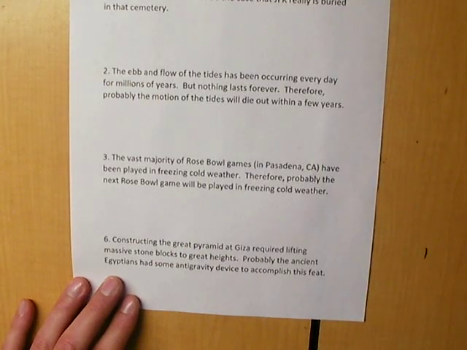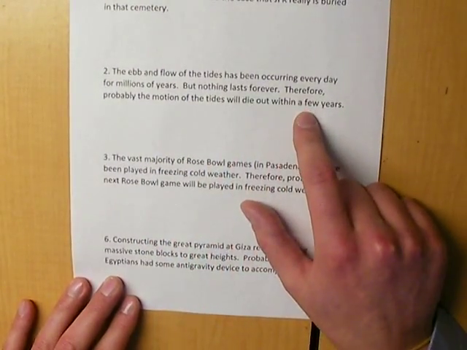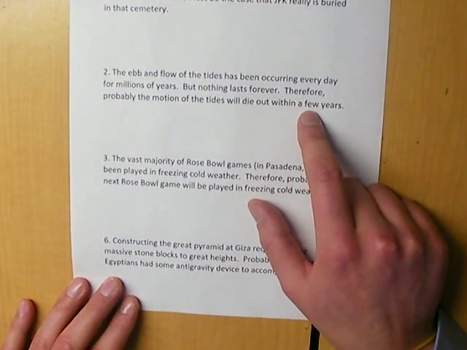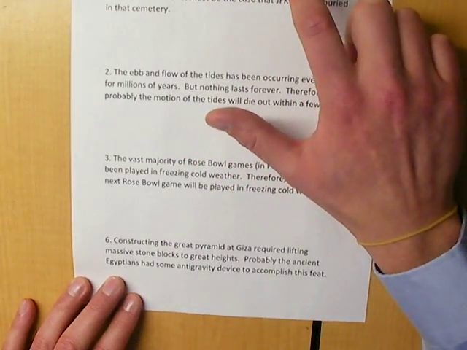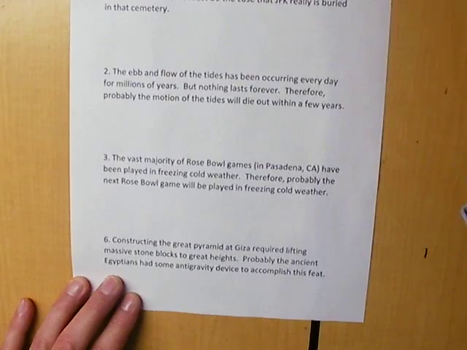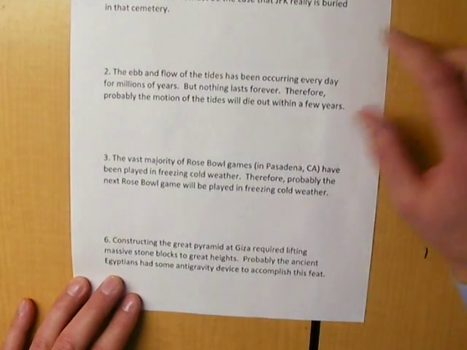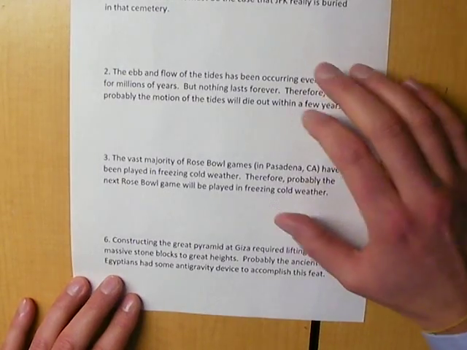Therefore, the ebb and flow of the tides will probably continue for the next several years. Maybe not indefinitely. We know eventually the sun's going to burn out. Maybe the universe will suffer a cold death. But it would be quite surprising if this motion died out within the next few years. That's incredibly unlikely. So this one is weak, and that means automatically that it's uncogent. Weak inductive argument, automatically uncogent. It doesn't matter the truth value of the actual premises.